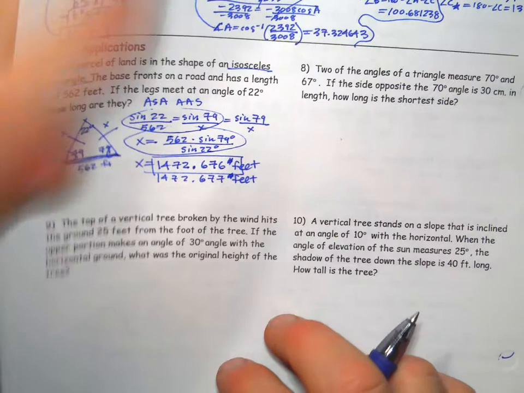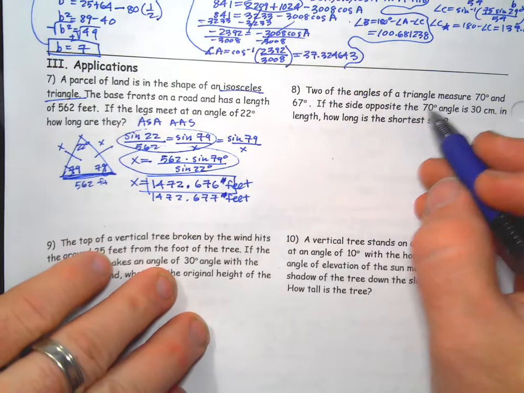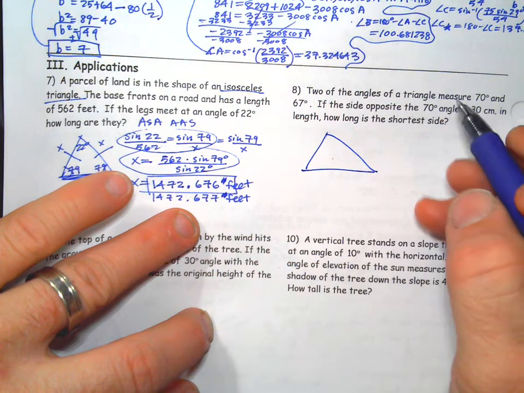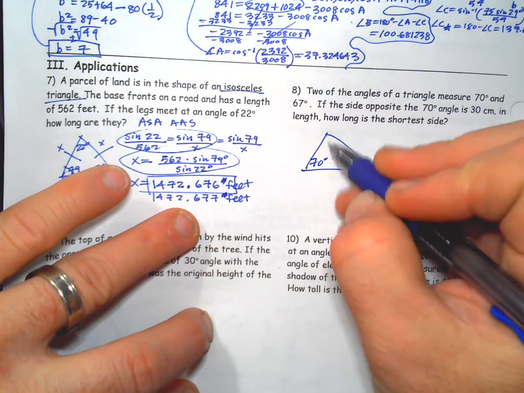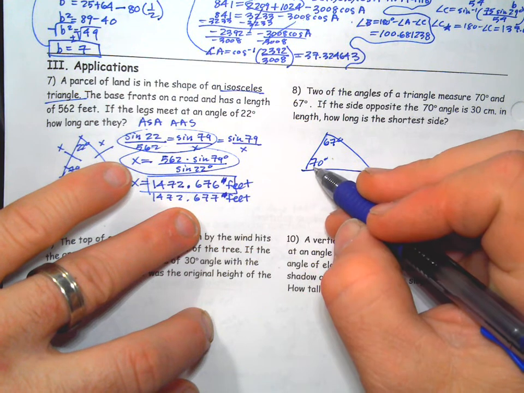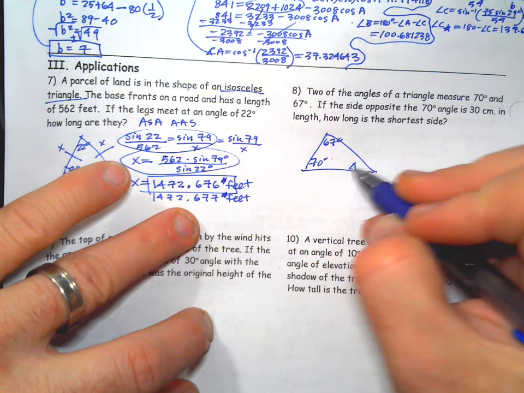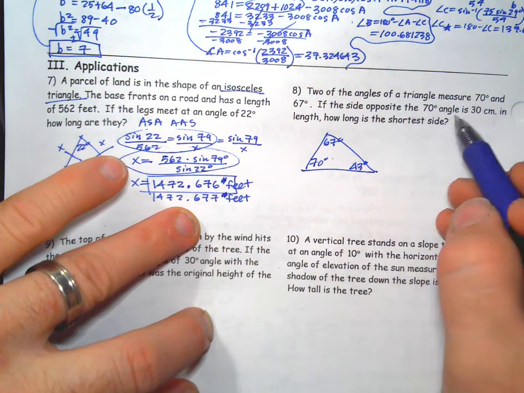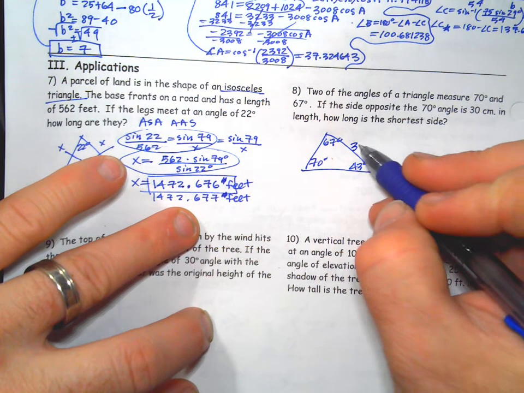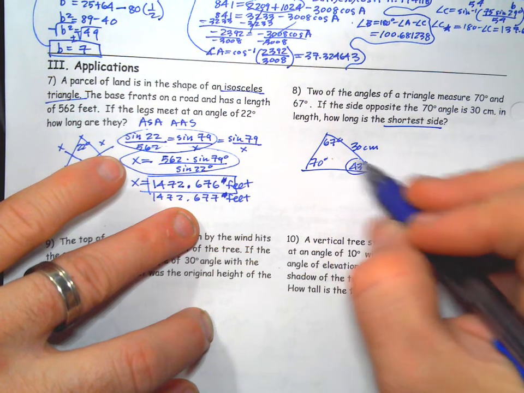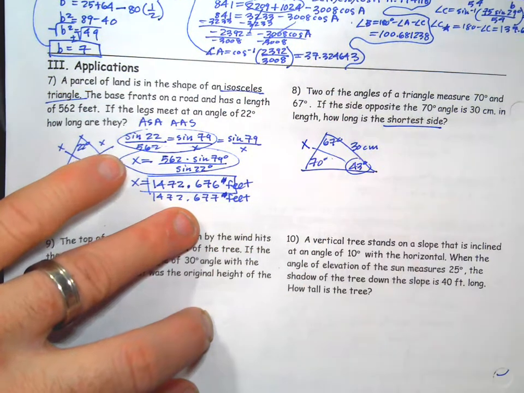Okay, next one. Two angles of a triangle measure 70 and 67. Let's just draw it. Generic triangle, 70 and 67, which means the last one's got to be what? That's 137. That means it's got to be 43, right? If the side opposite the 70-degree angle is 30 centimeters in length, then how long is the shortest side? Well, the shortest side's got to be the one across from the smallest angle.